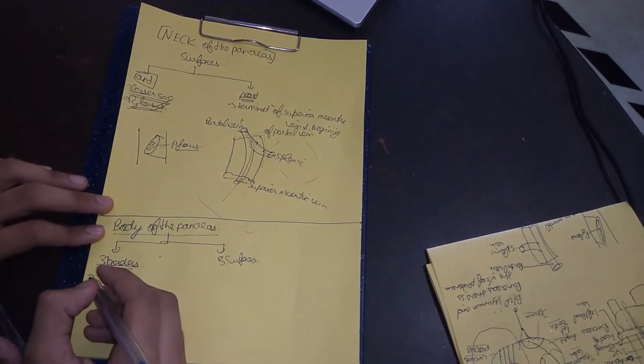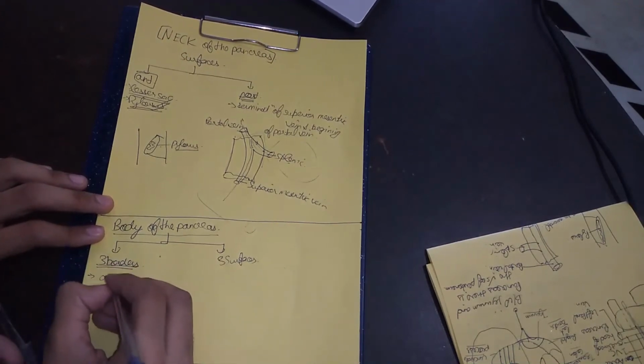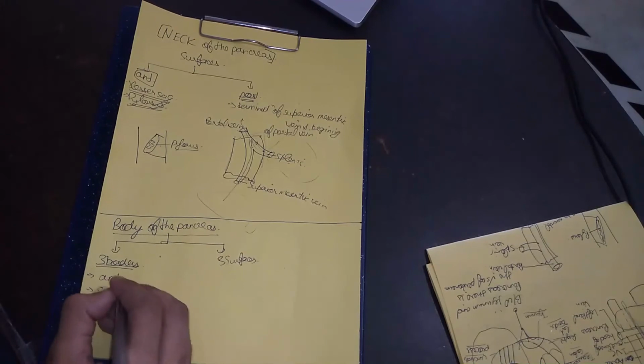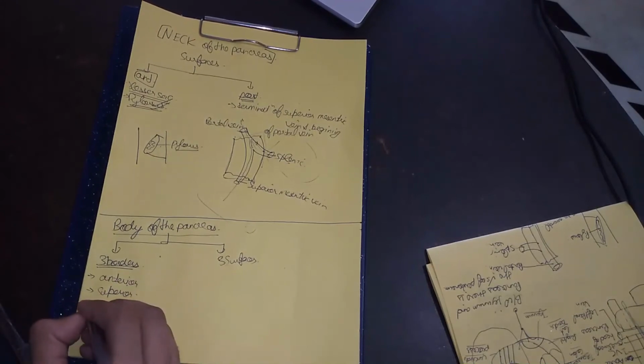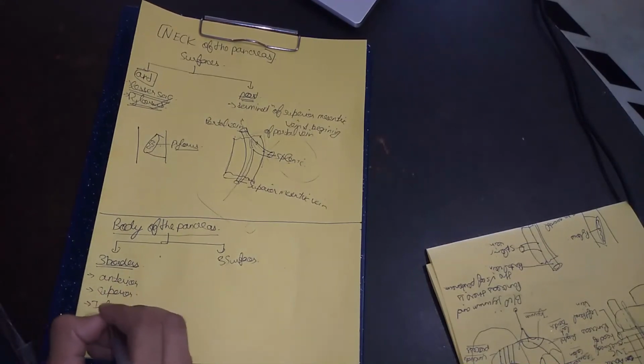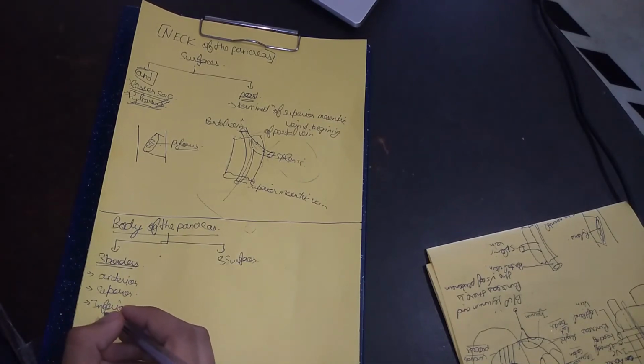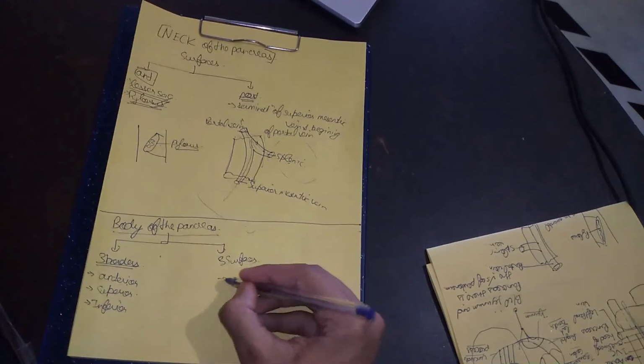You will be thinking that it is very difficult to remember. I will make it very easy through the visualization of the diagram. Anterior, superior and inferior. There are 3 surfaces: anterior, posterior and inferior.